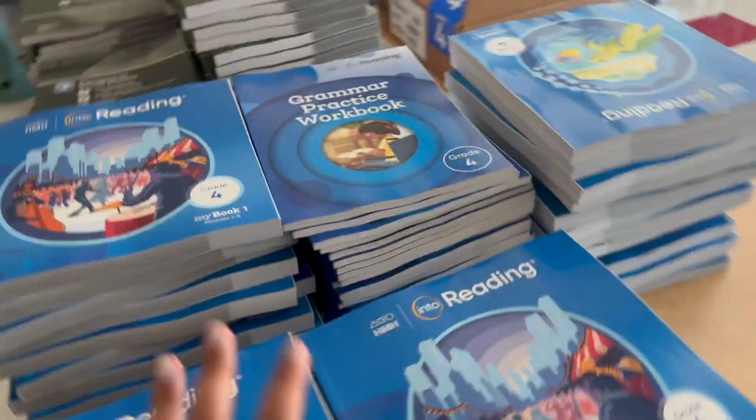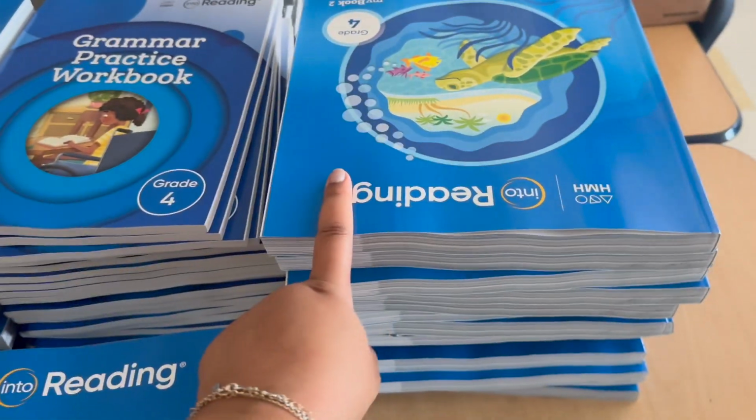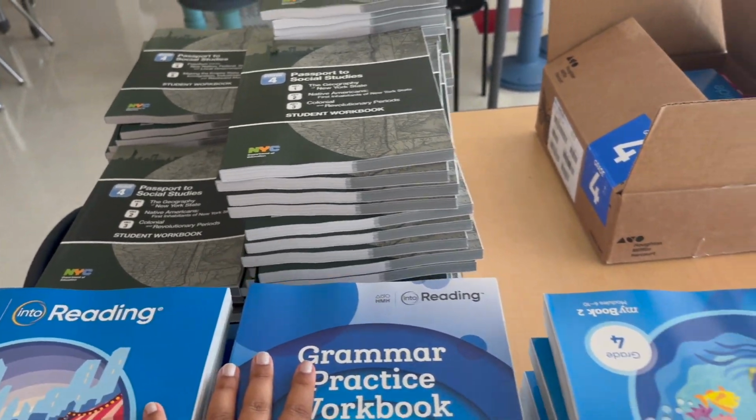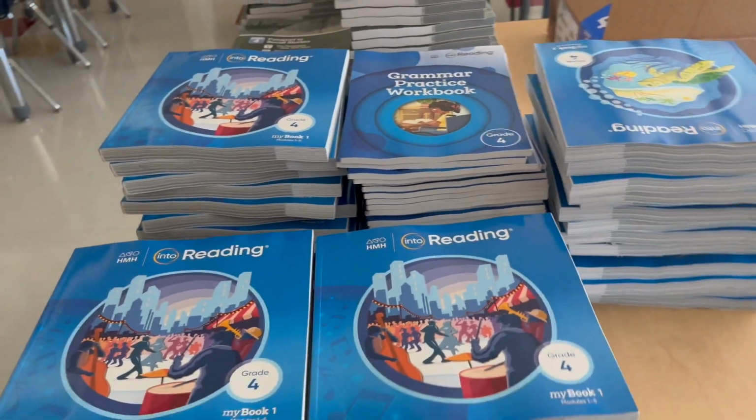For reading, we use Interreading, and we have book 1 and book 2 with the grammar book, and then we use Passport to Social Studies, and those are the teacher guides, and we're just gonna put those away. We don't have much to do.